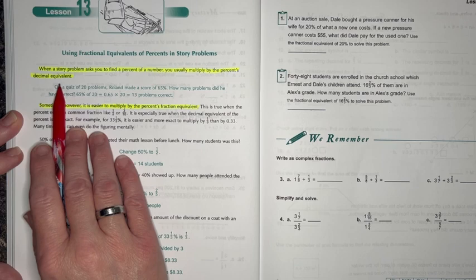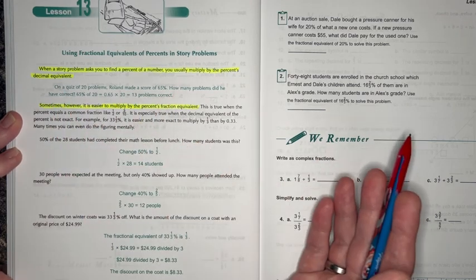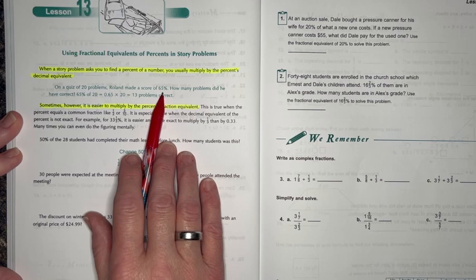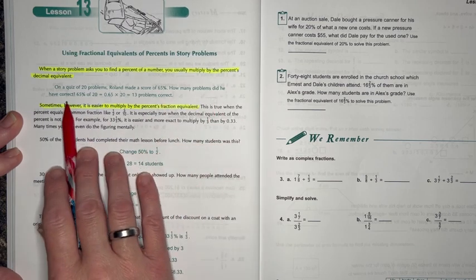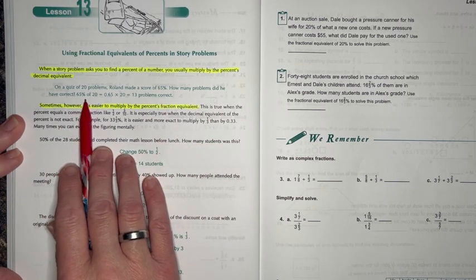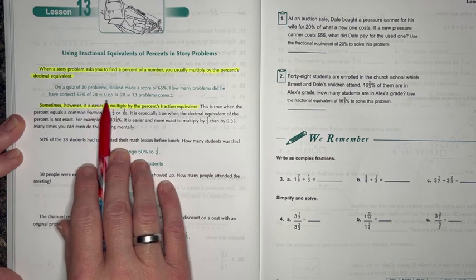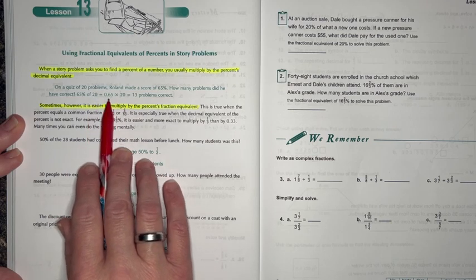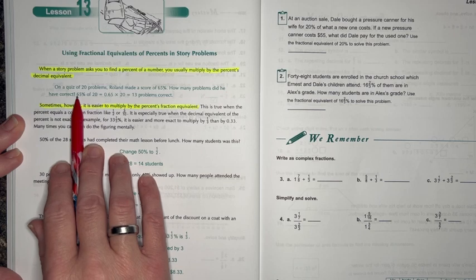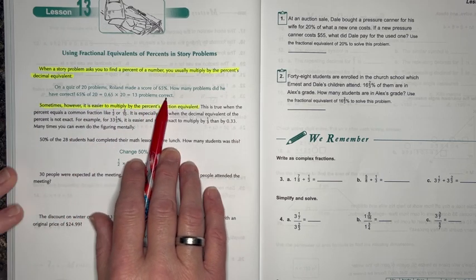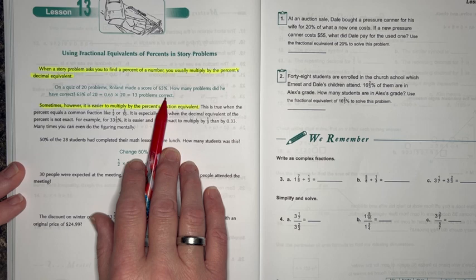the percent's decimal equivalent. Example being, on a quiz of 20 problems, Roland made a score of 65%. How many problems did he have correct? Well, 65% of 20 problems is our answer, right? So 0.65, we change our decimal into a fraction, we multiply, and we see that he got 13 problems correct.